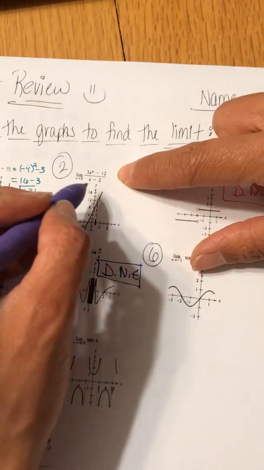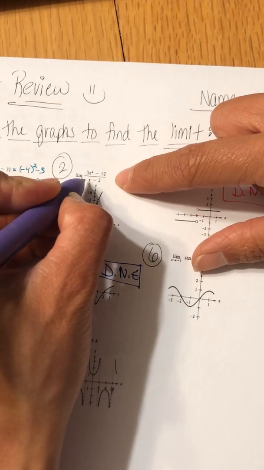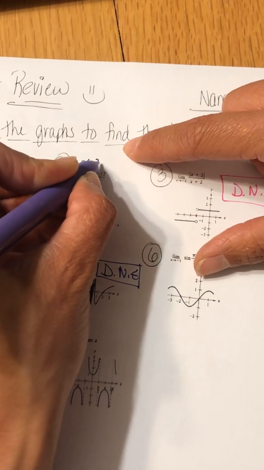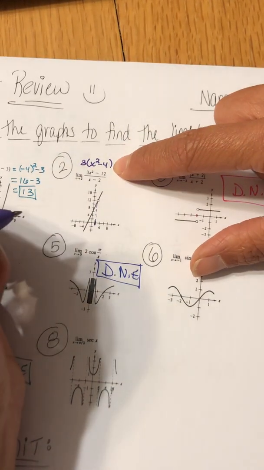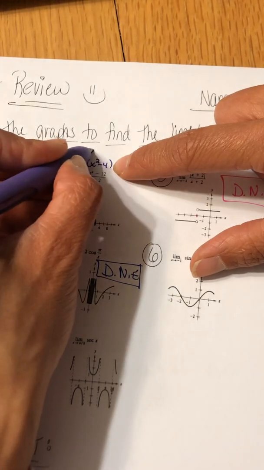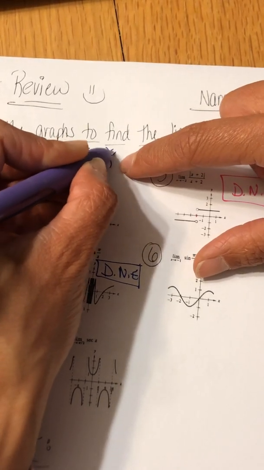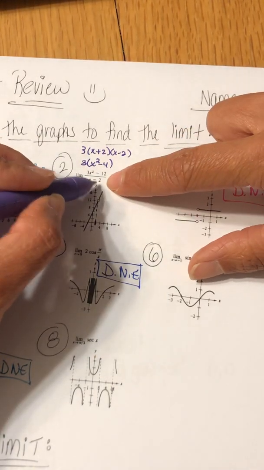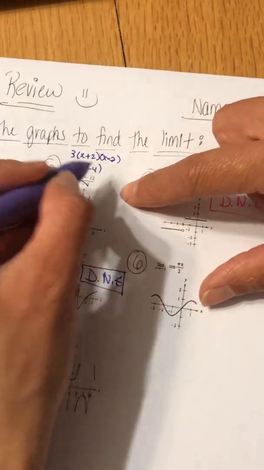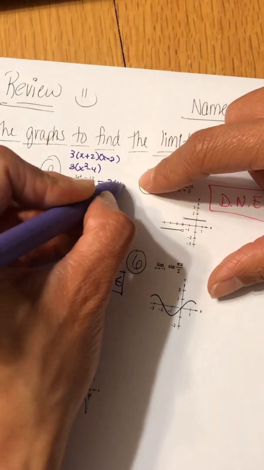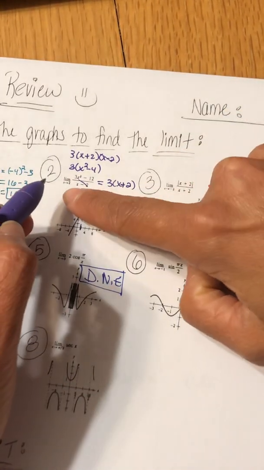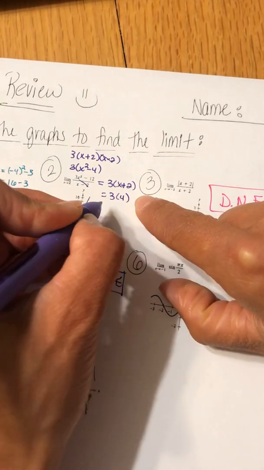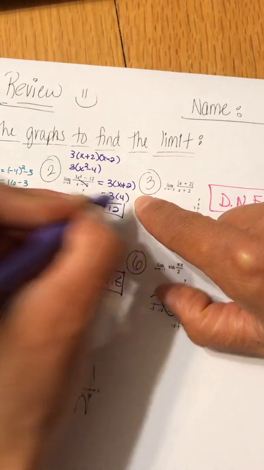But remember, in 11.2, we learned how to tackle that. So we can factor this. We can factor out a 3, and we'll have x squared minus 4. And then x squared minus 4 factors down to x plus 2 times x minus 2, with a 3 out front. The x minus 2's will cancel, and we'll just have 3 times x plus 2, and now we can plug in a 2, and it'll work. 2 plus 2 is 4, 3 times 4 is 12. So it is 12, okay?